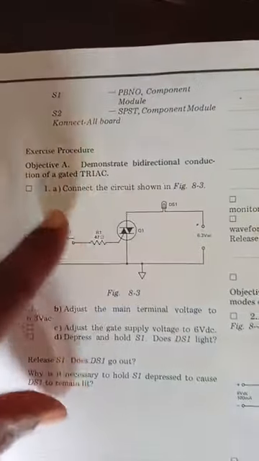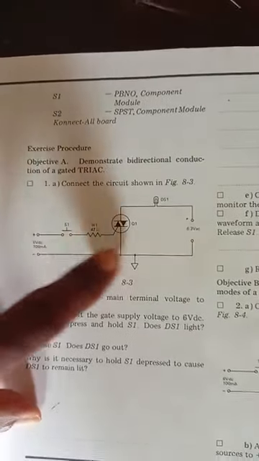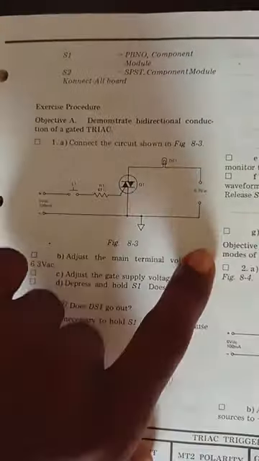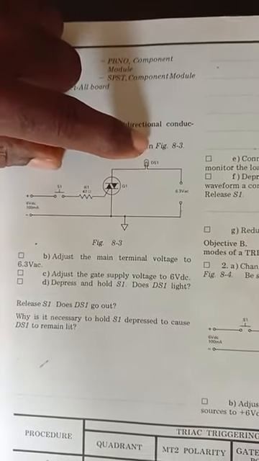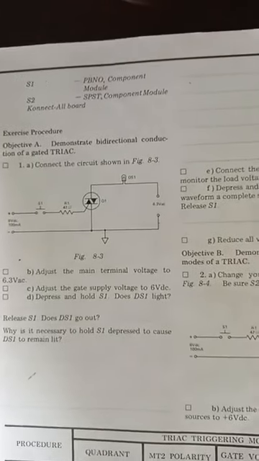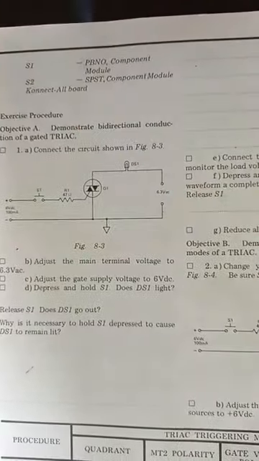Let's look at what we have to demonstrate. Objective A: demonstrate the bidirectional conduction of a gated triac. This is the circuit given to us. So we are going to use two sources, a DC source and an AC source. We connect our triac. We are going to use a lamp, a miniature lamp.